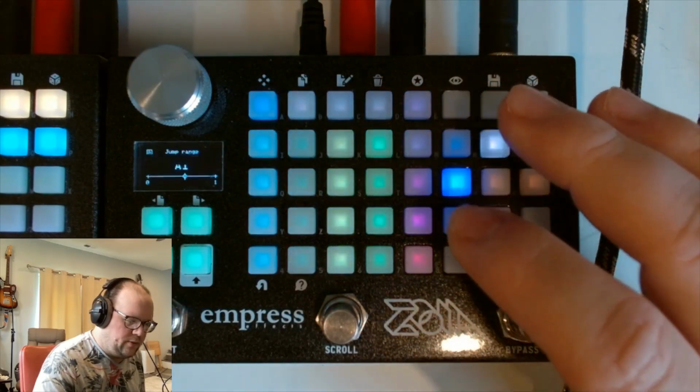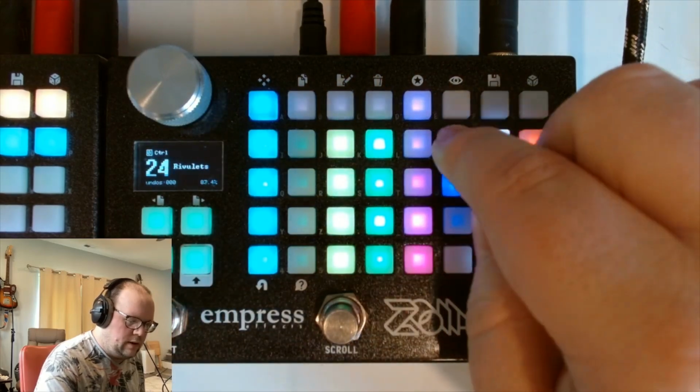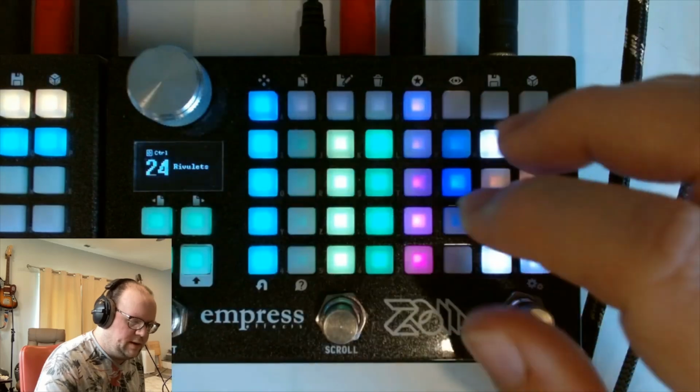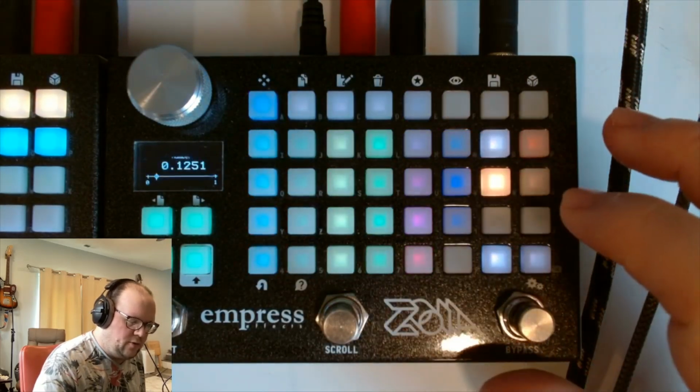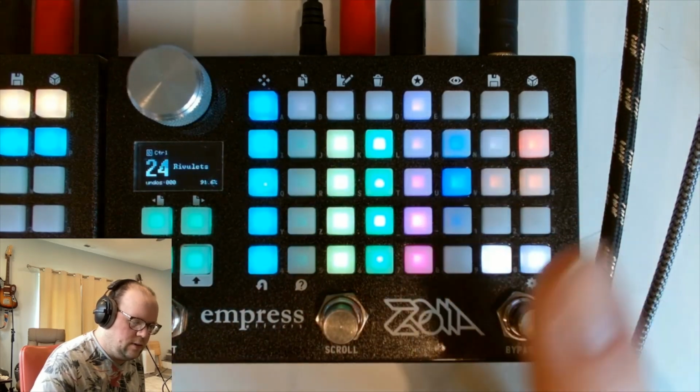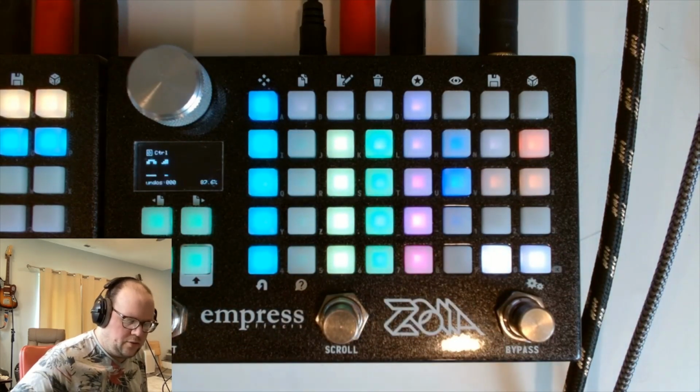The pitch jumps are set to 1 octave, and we're gonna dial them in just a little bit. The fade is pretty low. The ducking is pretty low. So that's sort of where we are.